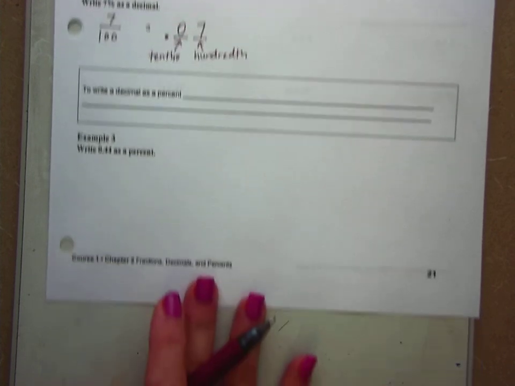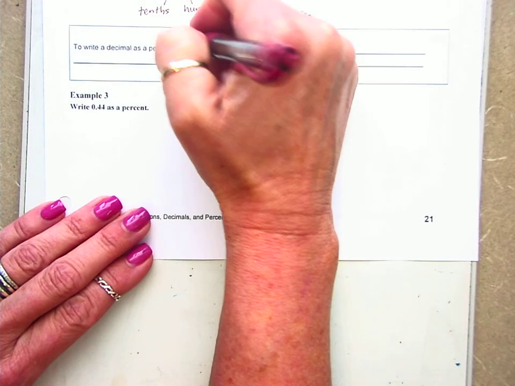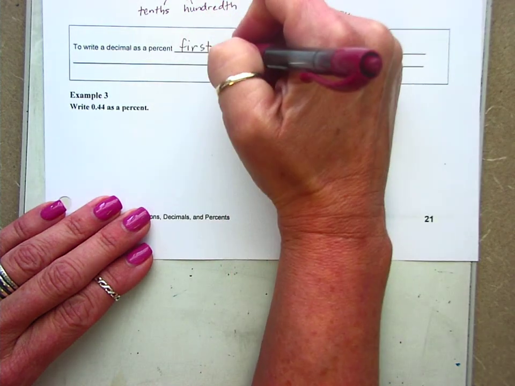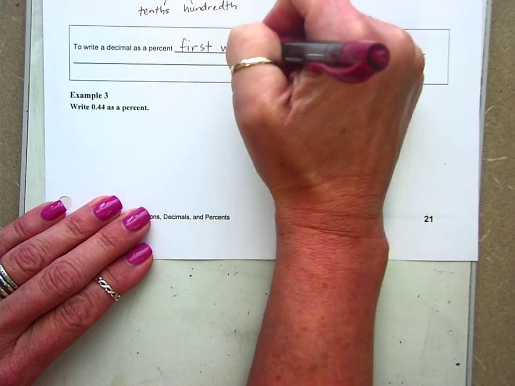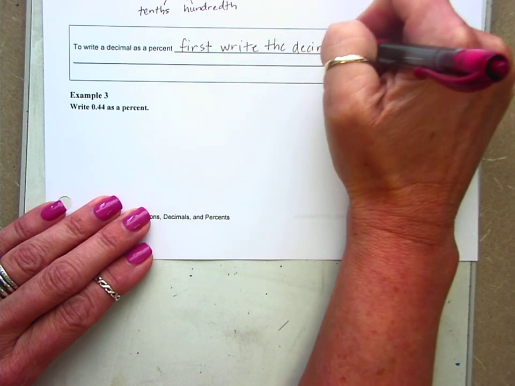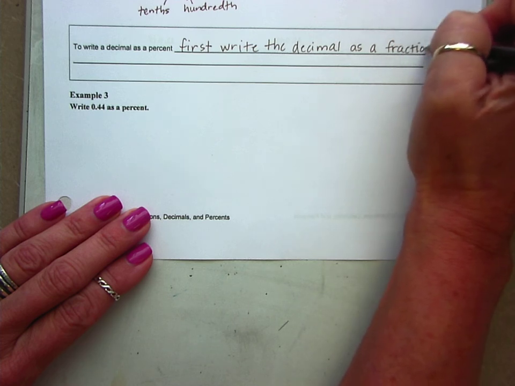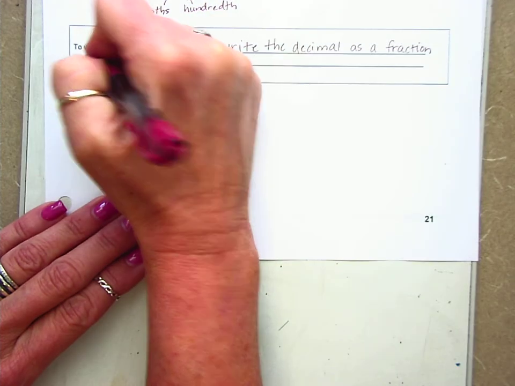All right, to write a decimal as a percent, first write the decimal as a fraction with a denominator of 100.